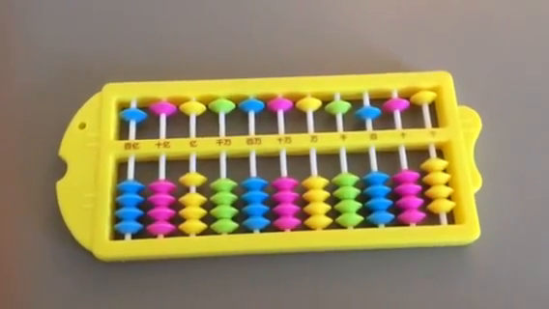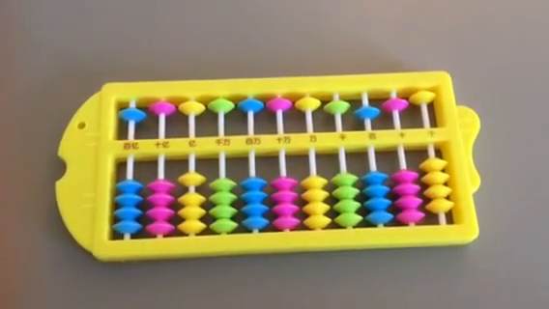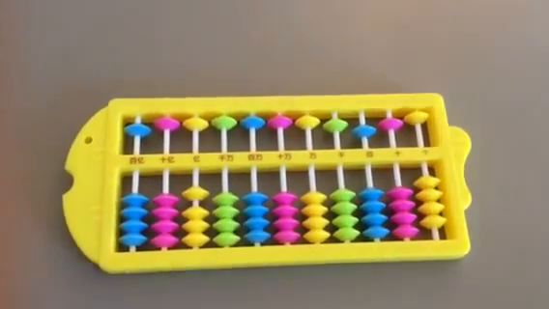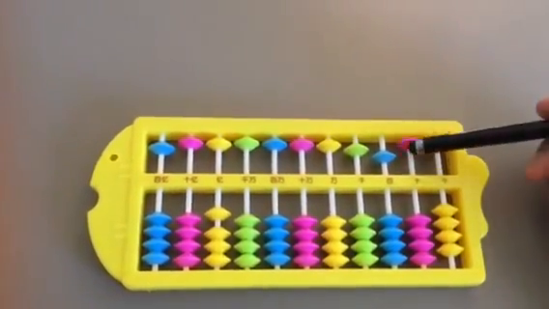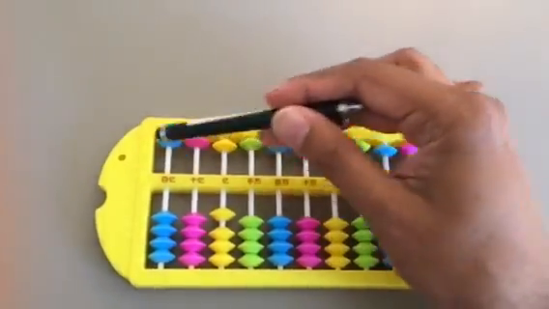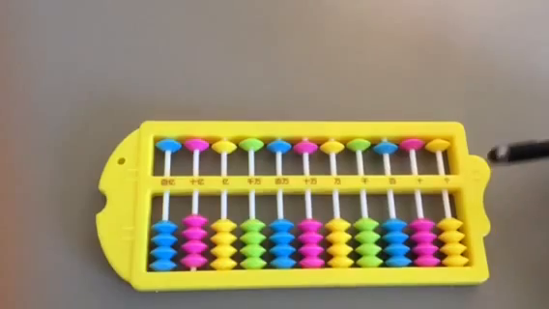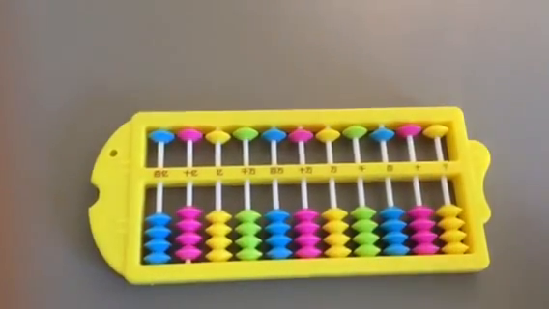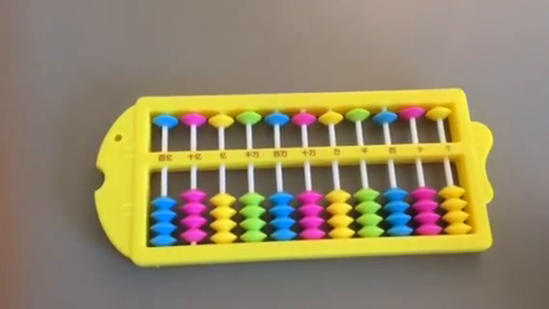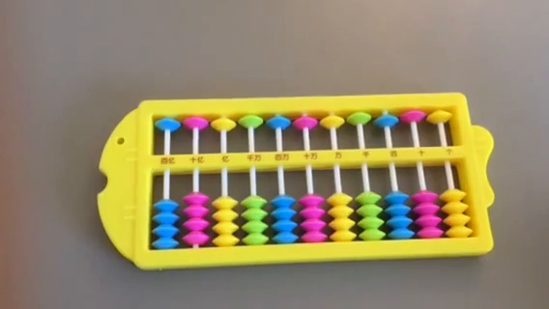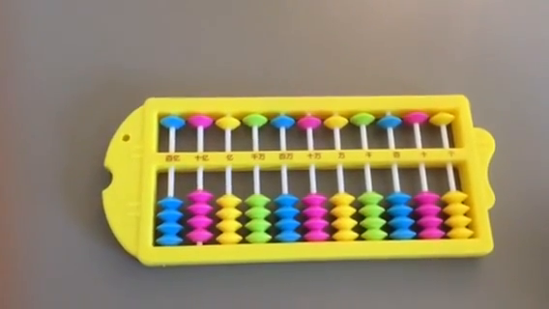As you may recall, in the last video, we did simple addition and subtraction. So what was simple addition and subtraction? Addition and subtraction where you always had enough beads to perform the operation in the given place value. That was simple addition and subtraction.